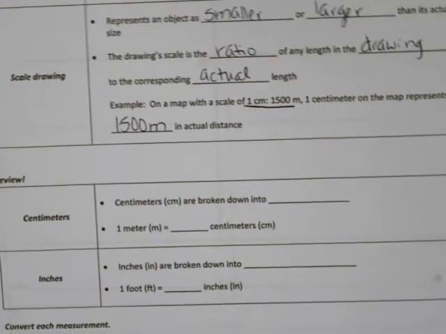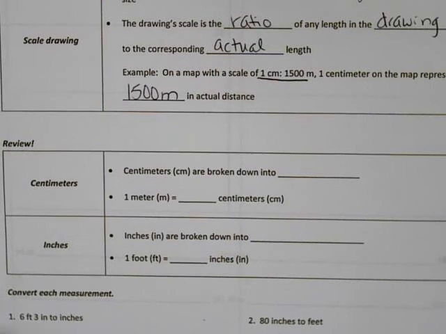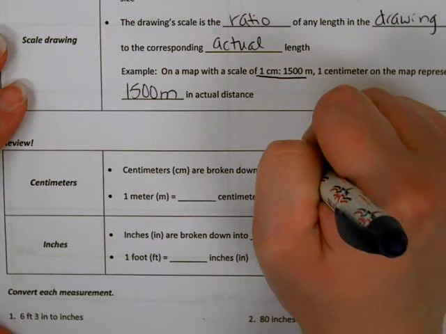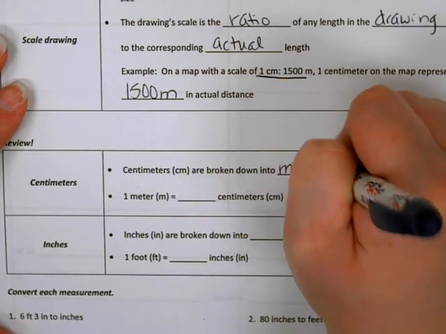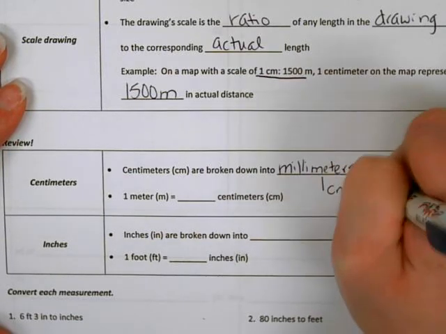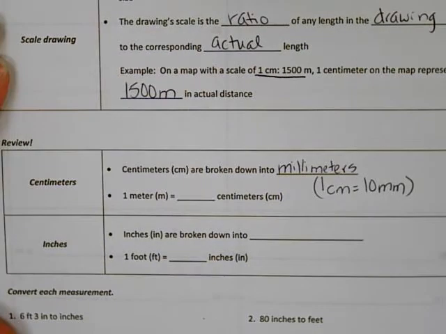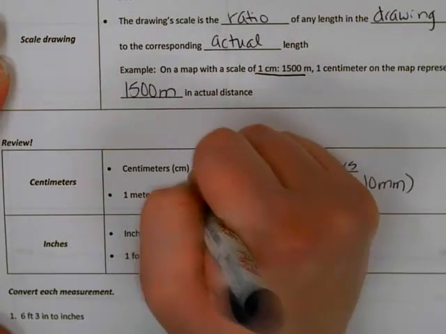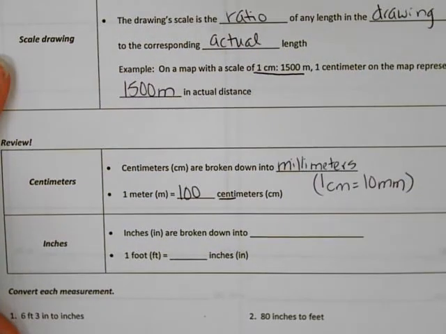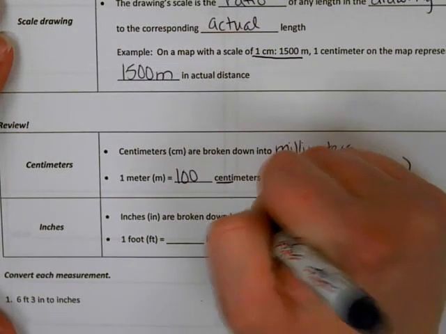Cool? So before we can do this, we've got to look at some stuff that you probably did in science class. Centimeters are broken down into millimeters, which I'm sure you've dealt with before. And it's nice because 1 centimeter is equal to 10 millimeters. With meters, everything's broken down into tens and sets of 10, right? So 1 meter is actually 100 centimeters, because that prefix centi means 100, like a century, right? Inches, unfortunately, don't break up so nicely. Inches break down into sixteenths.